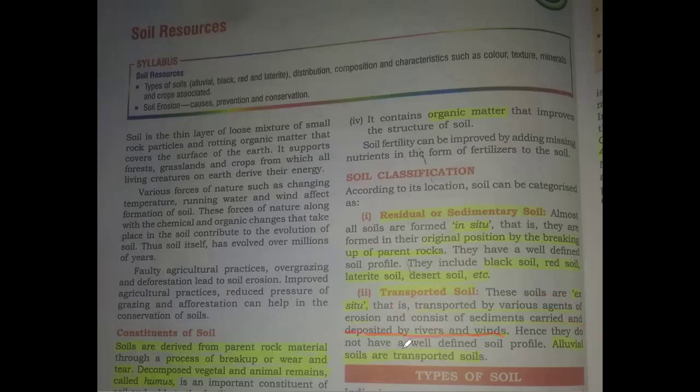Hence, they do not have a well-defined soil profile. The example is alluvial soil because they are transported or known as ex situ soils.